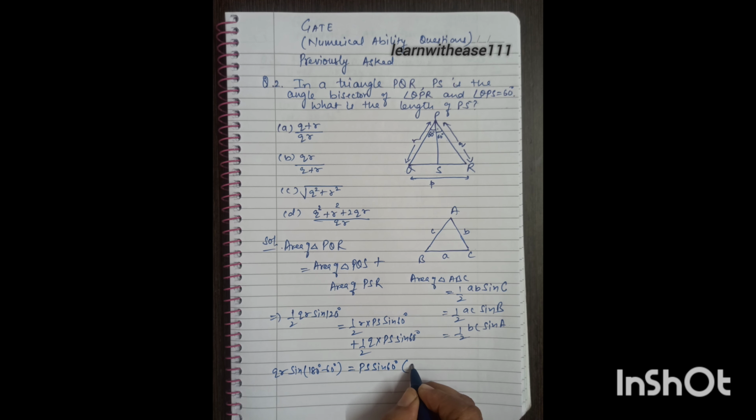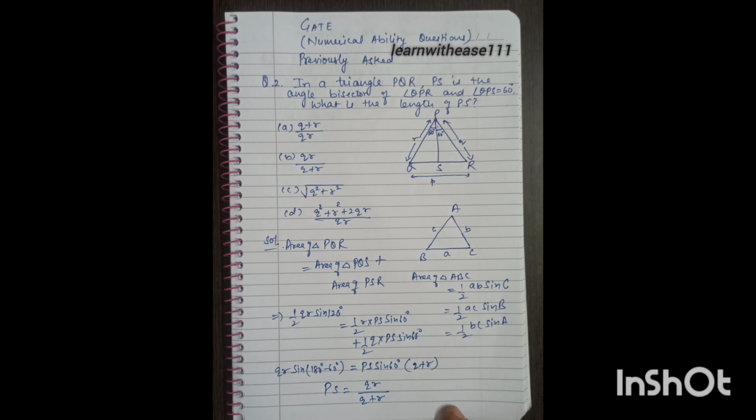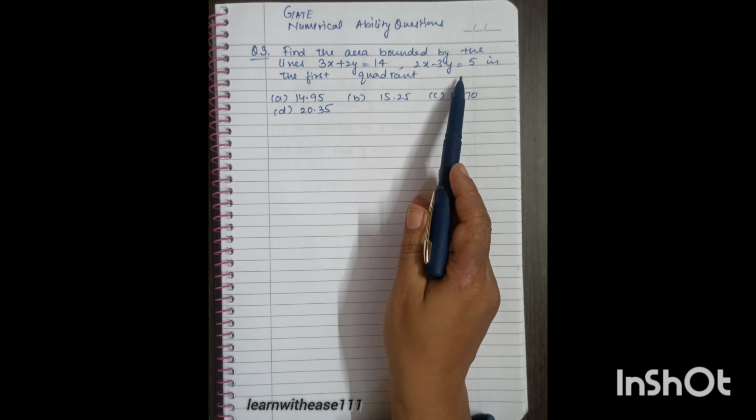So on the left hand side we'll be left with QR, and on the right hand side PS will be common and we'll be left with Q plus R. So PS is QR upon Q plus R. The answer is B, right? So the next question I have taken from triangle.